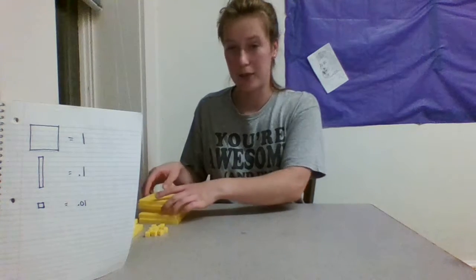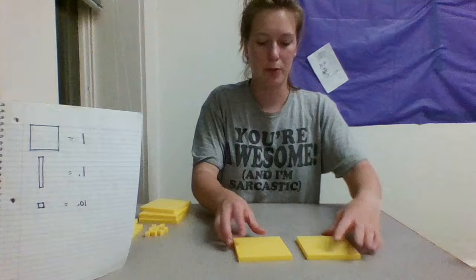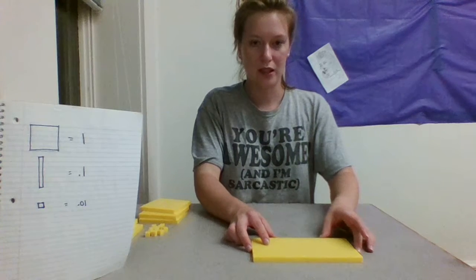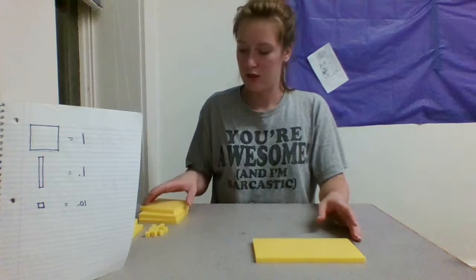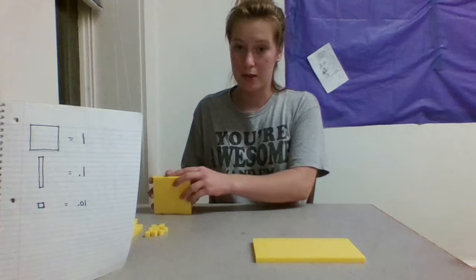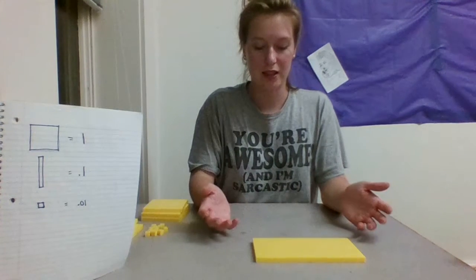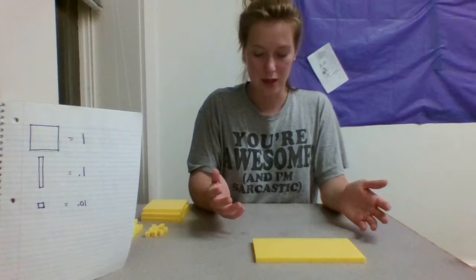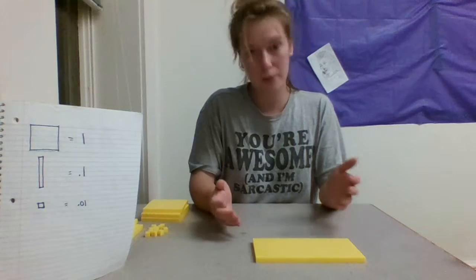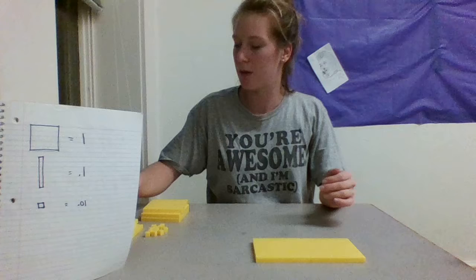So our next step is to lay out each of our numbers. One will be horizontal and one will be vertical. And it doesn't matter which one because the commutative property tells us that the numbers can be switched around and it won't affect the outcome of the problem.